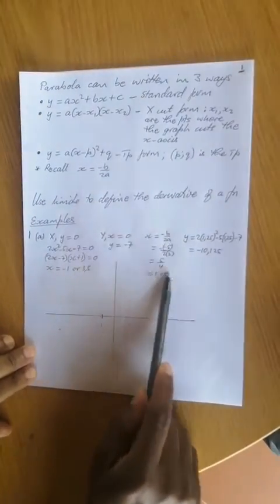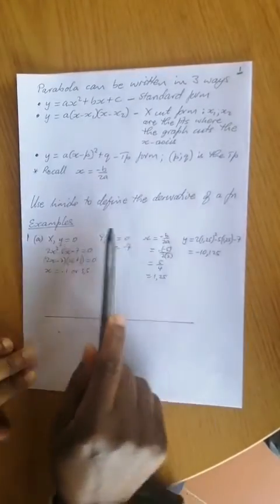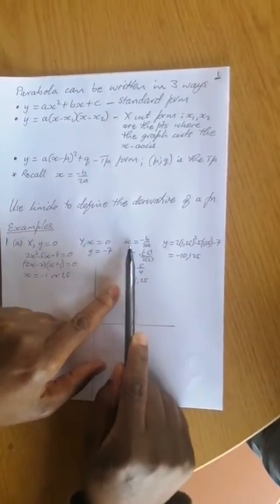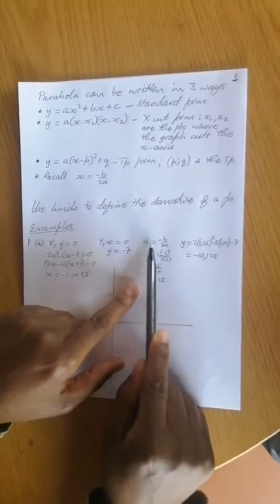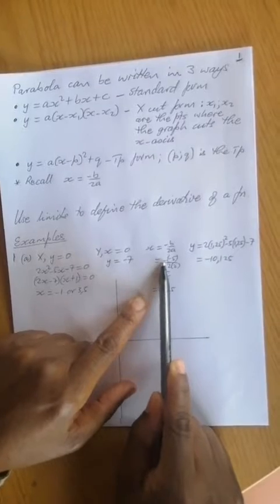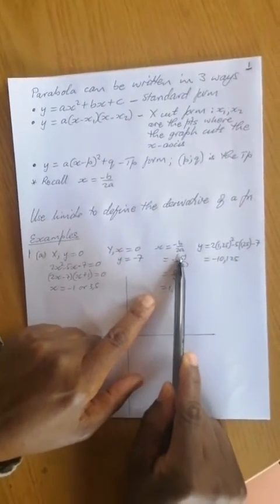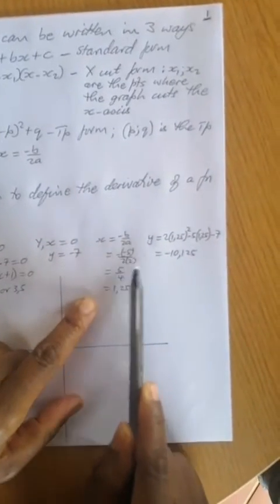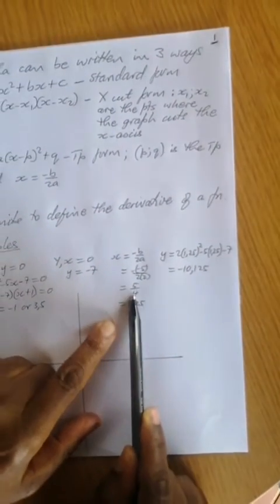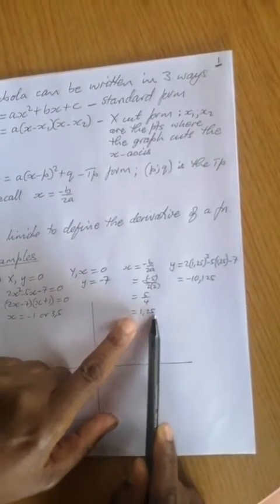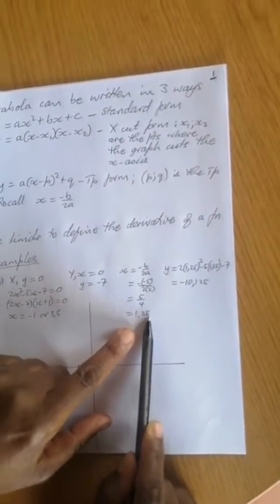As we looked at above, the x coordinate of the turning point is given by minus b over 2a. So we substitute: our b is minus 5, so minus minus 5 over 2 times a, which is 2, which gives us 5 over 4, which gives us 1,25.